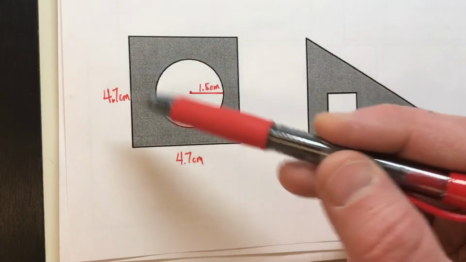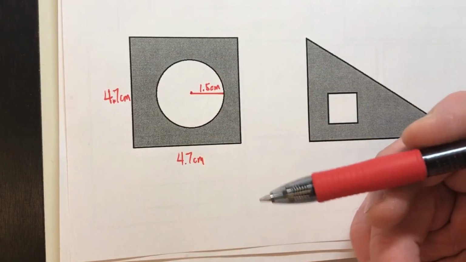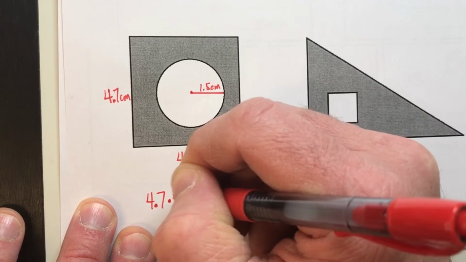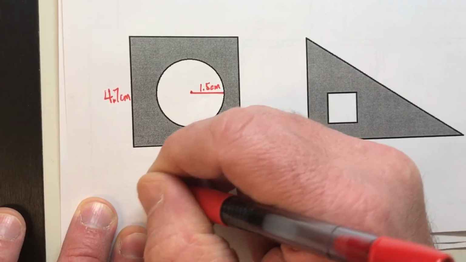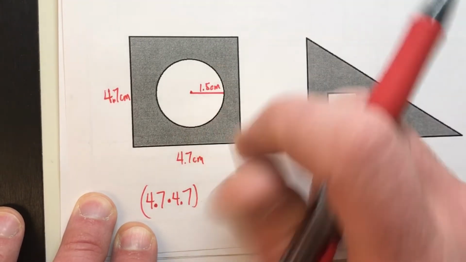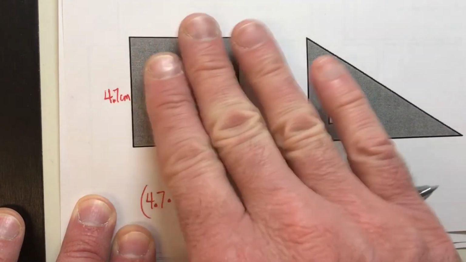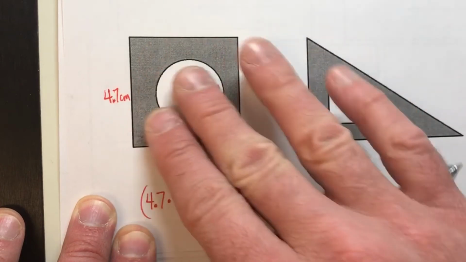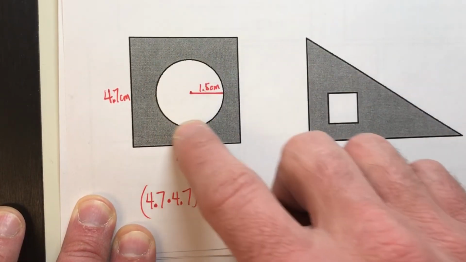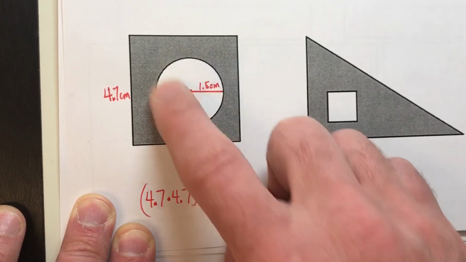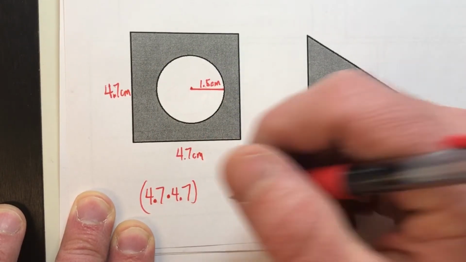Okay, so how am I going to find the area of the square? Base times height, so I'm going to do 4.7 times 4.7. All right, now if I do 4.7 times 4.7, that would tell me the area of the whole, if the whole thing was shaded, but the whole thing is not shaded. This needs to be taken out of that. So how am I going to find the area of this part that's not shaded?